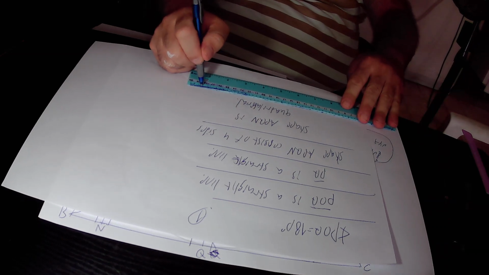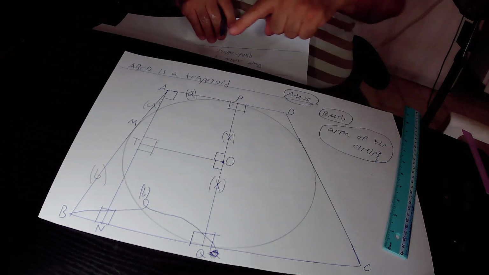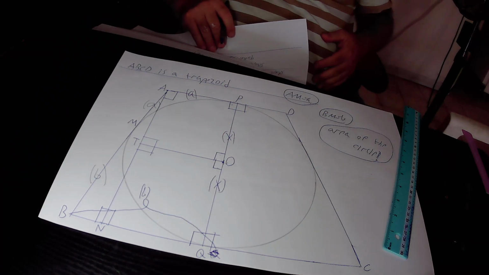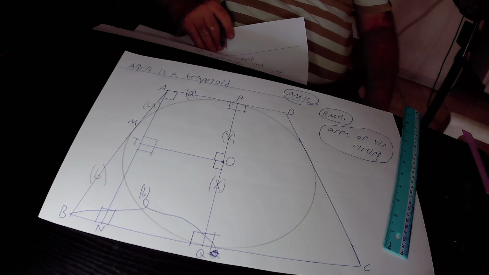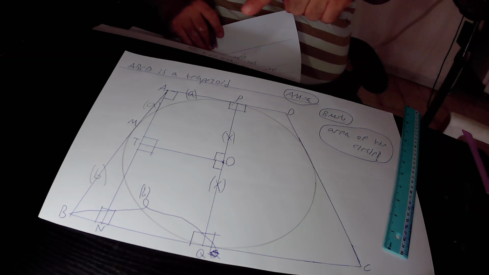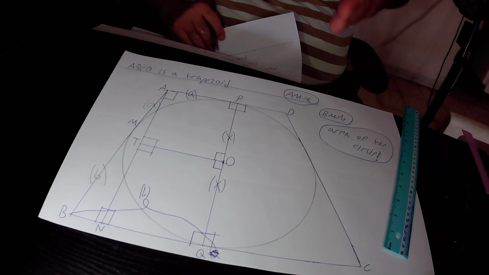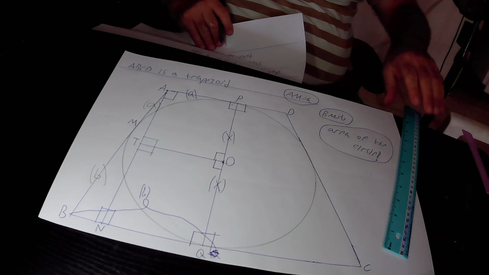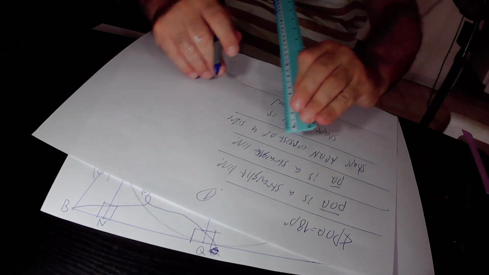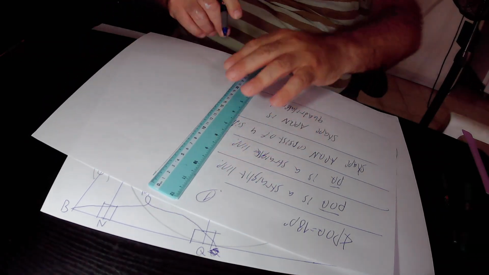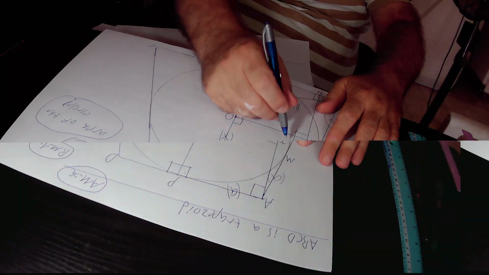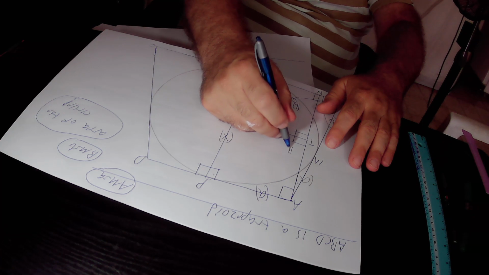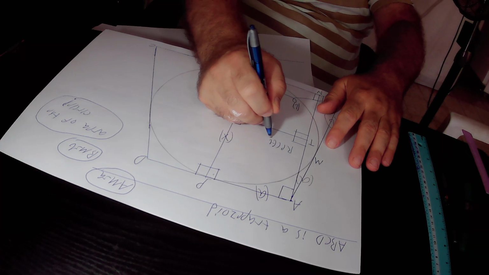But we've already found out that quadrilateral APQN consists of 4 right angles. And according to rule 5, any quadrilateral that has 4 right angles must be a rectangle if not a square. So we relate to this quadrilateral APQN as a rectangle because it has 4 right angles. So I write it down: quadrilateral APQN, the big quadrilateral APQN, is a rectangle according to rule 5.